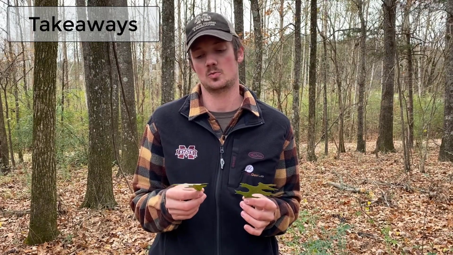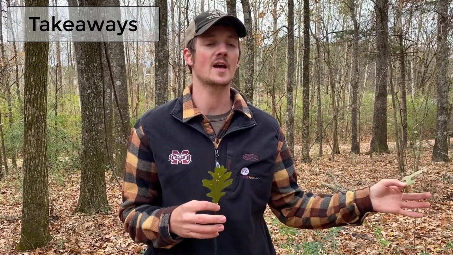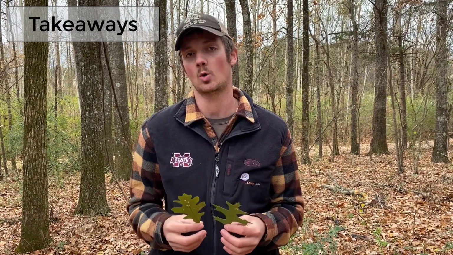Using the ID characteristics that we talked about, you can distinguish between the white oak group and the red oak group, and also among different species in each of the groups. Those unique tree characteristics for each species will help you determine which tree, which species you're looking at when you're in the woods, and when you should be targeting it to hunt based on its acorn drop timing.